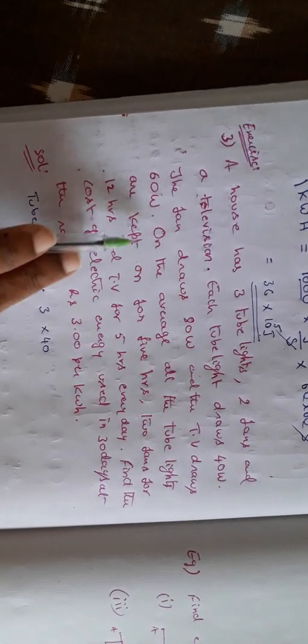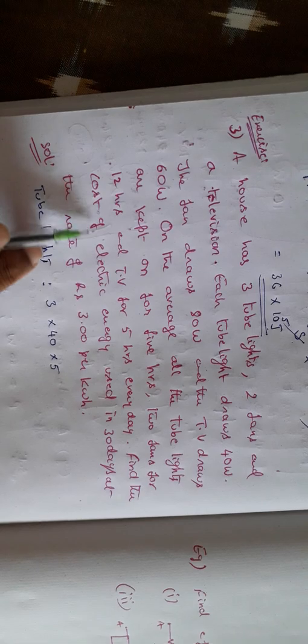So for tube lights, how many tube lights do you have? 3 tube lights. And each tube light draws how much? 40 watts. And for how many hours? The fan draws 80 watts, and the TV. On average, all the tube lights are kept on for 5 hours. So into 5 hours. How many days is it? Find the cost of electric energy used in 30 days.